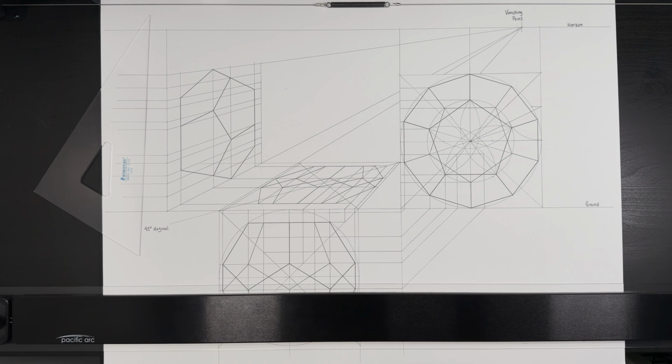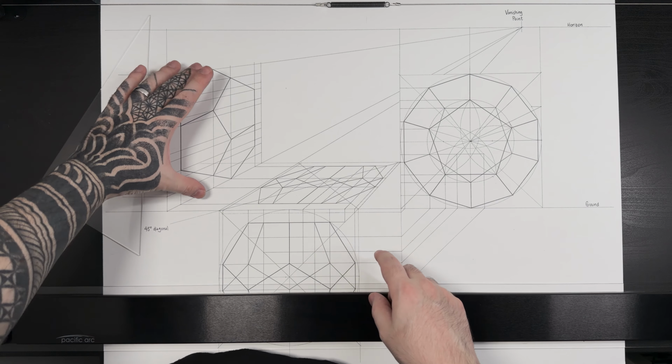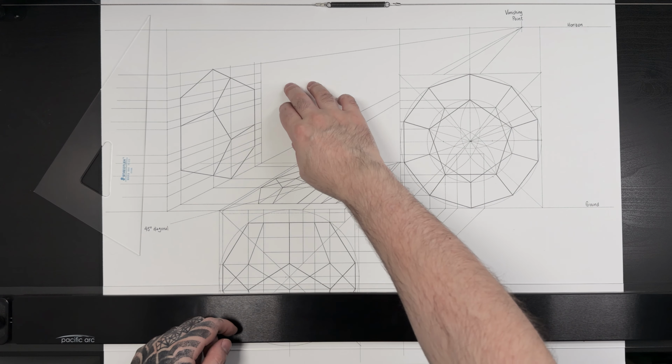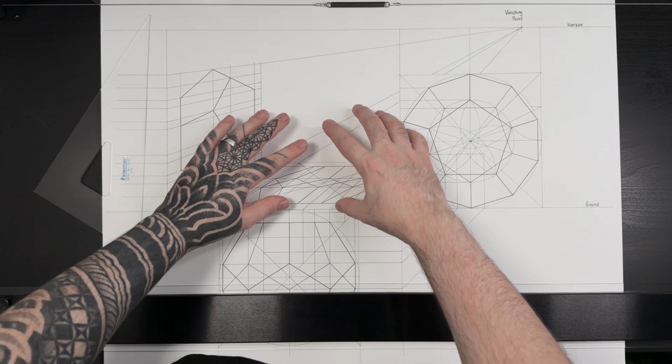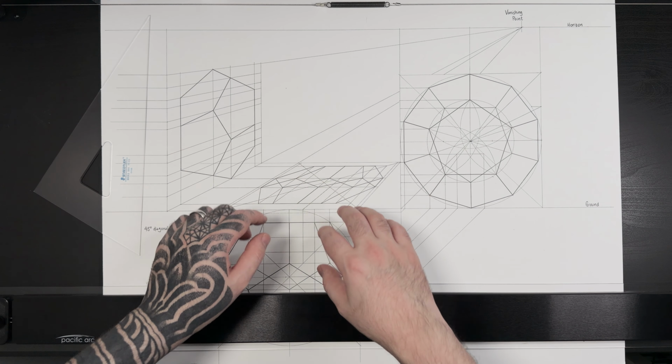So now that we have our side view ready and also our bottom view, we're gonna be able to use those as guides and then form a shape in 3D space in perspective, which we're gonna do in the next video. Thank you so much for watching.